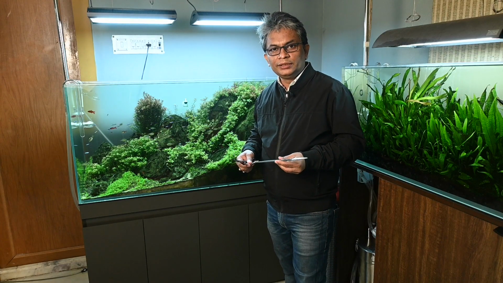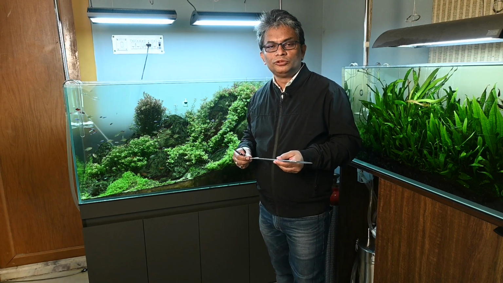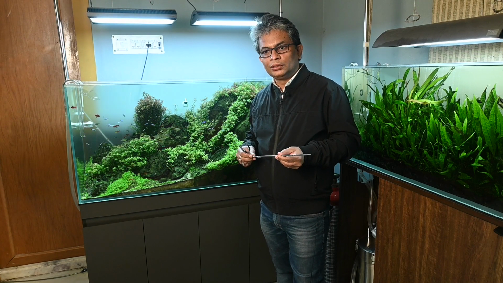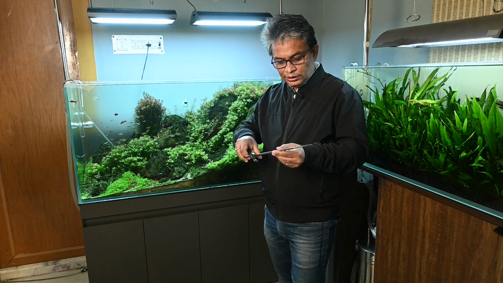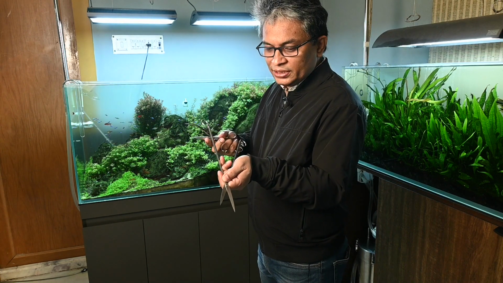So before I start the trimming, I would like to talk a little bit about scissors. Now, trimming equipment is a big topic. This video is not for that, but I would just like to touch upon a few areas. First, this is an ADA trimming scissor, large. It's quite a big scissor.